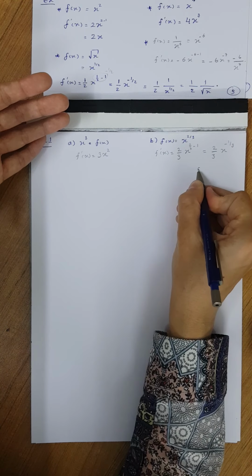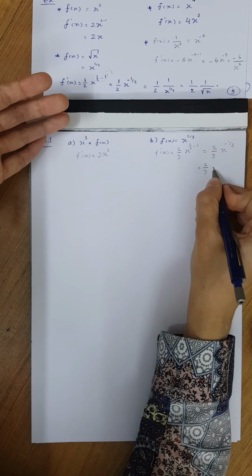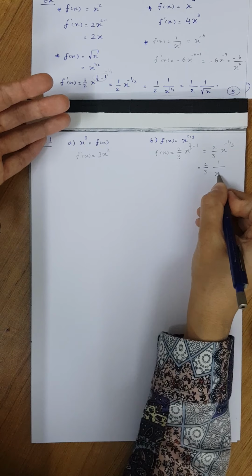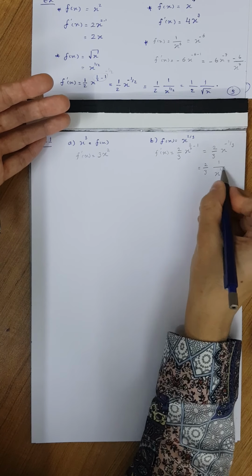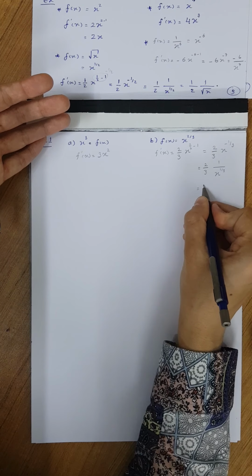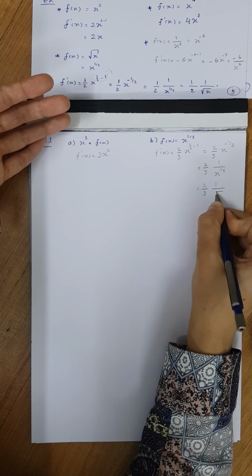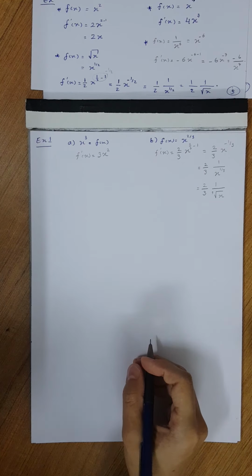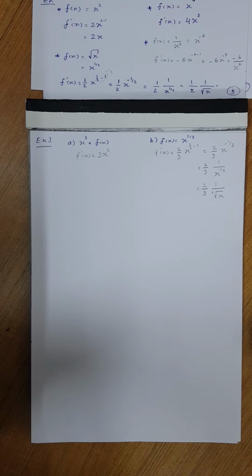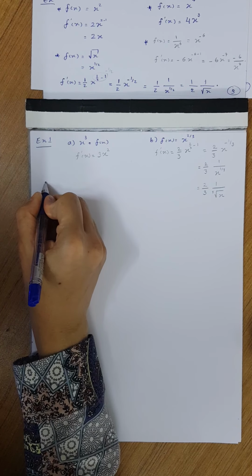If you want to rearrange this one, that will equal 2 over 3, and since this one has got a negative power, it comes to the denominator. And if you want to change this one back to a root, that will equal x under the cubic root. We have got the third example, part D.